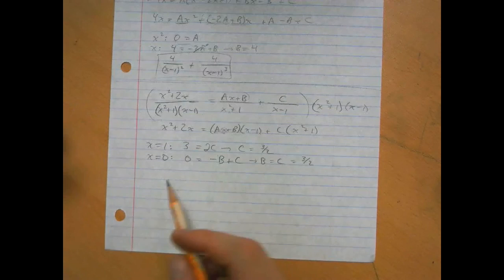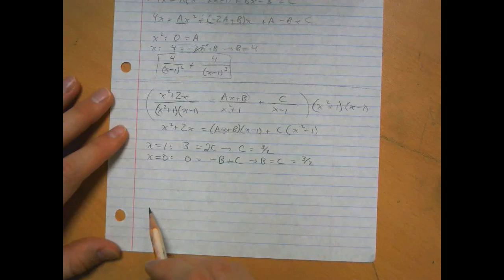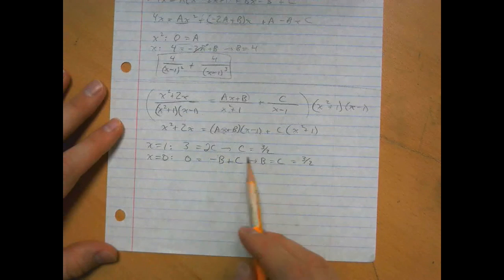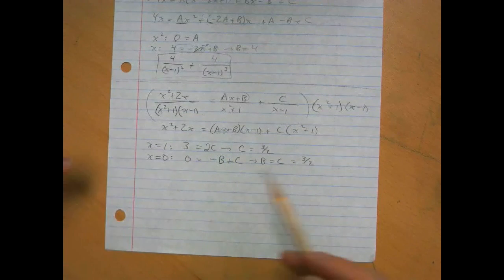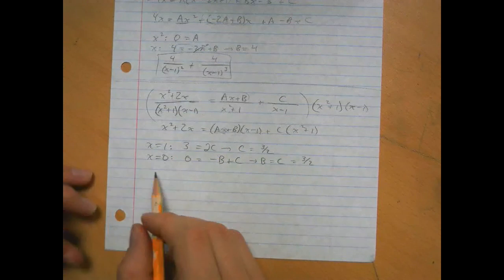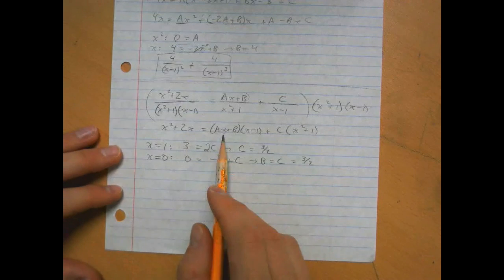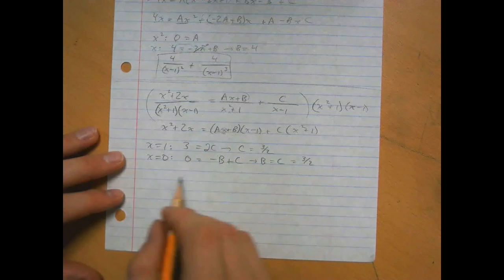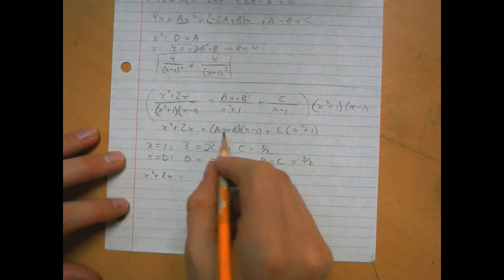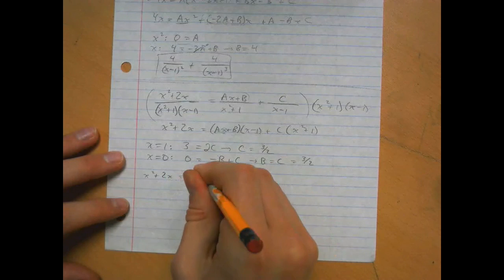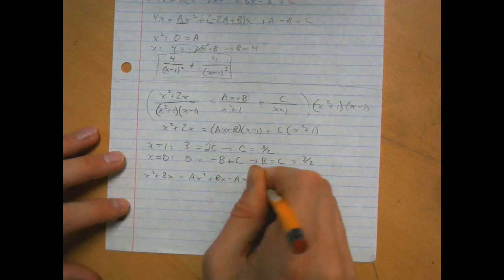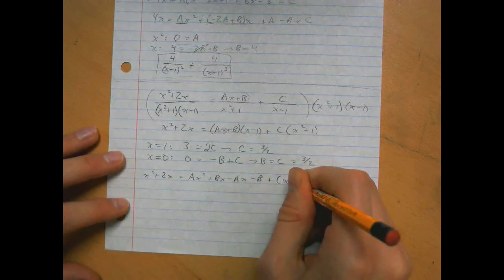Now, if you wanted, you could plug in a third value for x, any value, and you'd get an equation, and it would have a, b, and c, but you already know b and c, so you can plug in and solve. But I like to expand, at least mentally, and when I go to expand, on the right side, I get a times x squared plus bx minus ax minus b plus cx squared plus c.